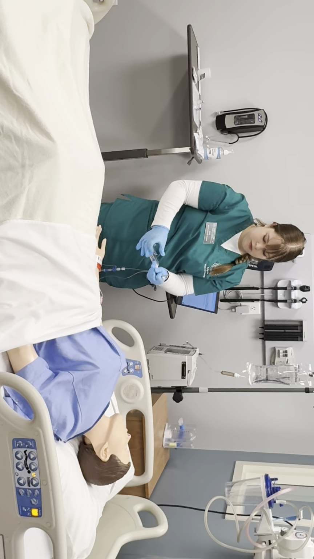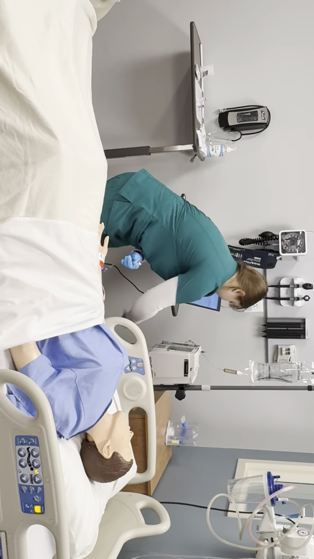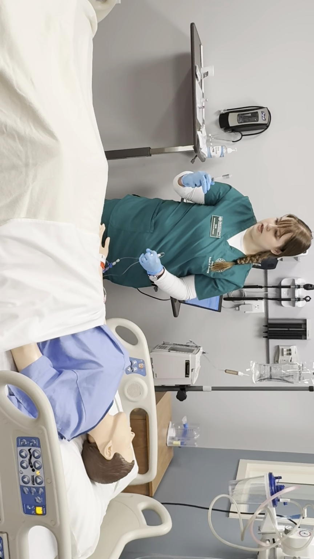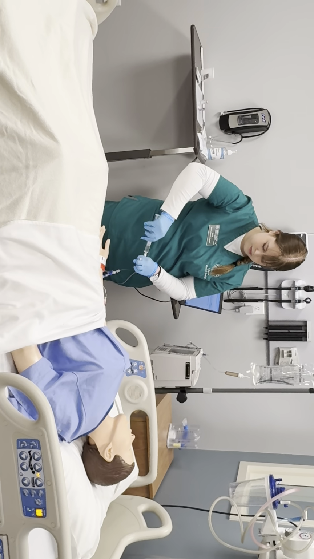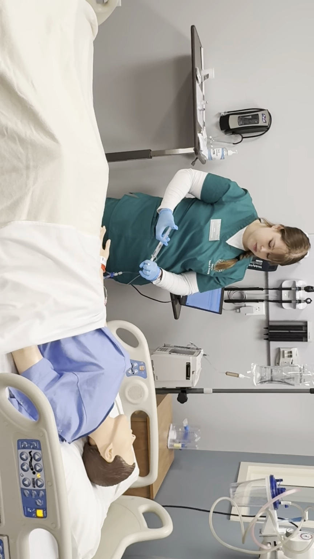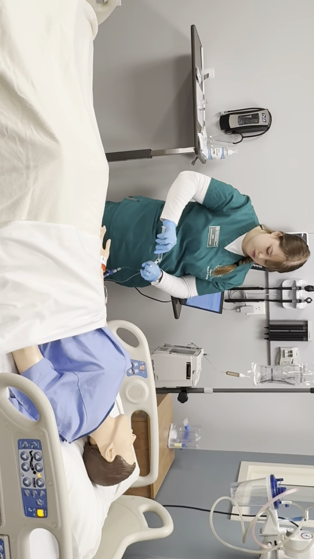And then a final flush, because there's still some medication in the IV tubing. Just make sure it all gets into your system. This would also be pushed for 3 to 5 minutes just because of that medication in the tubing. Make sure it's not in your system too fast.